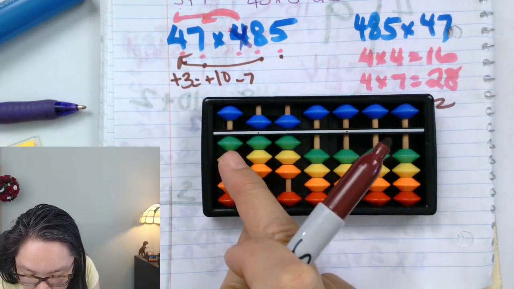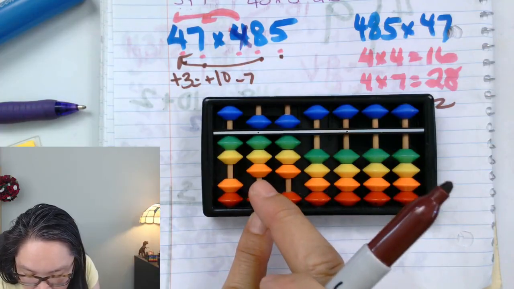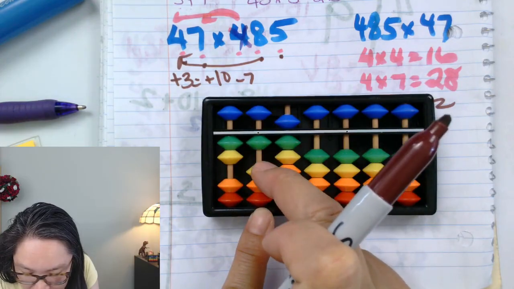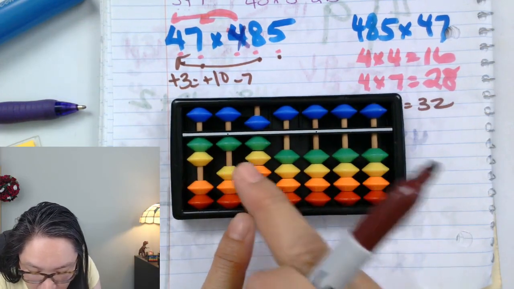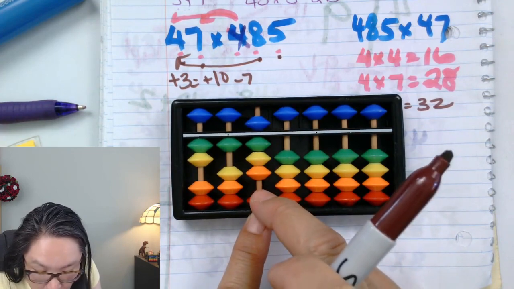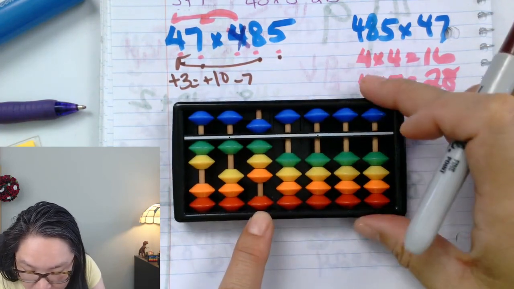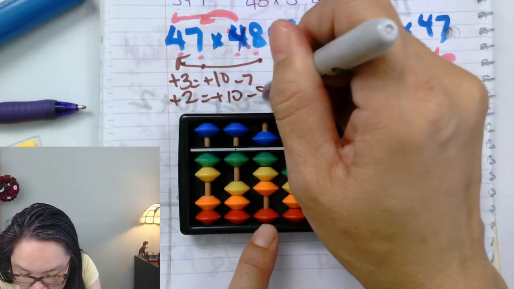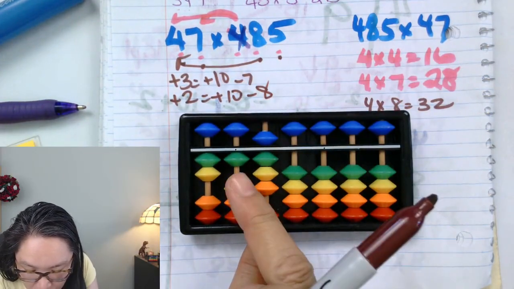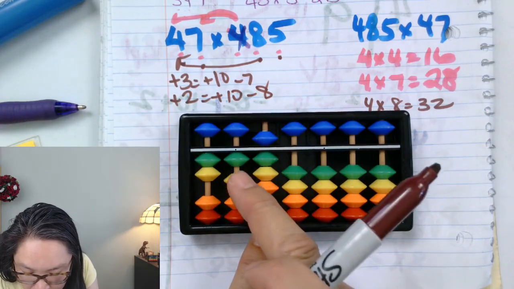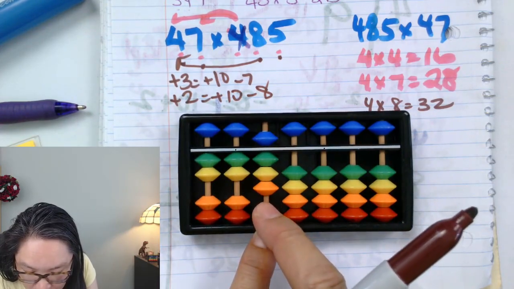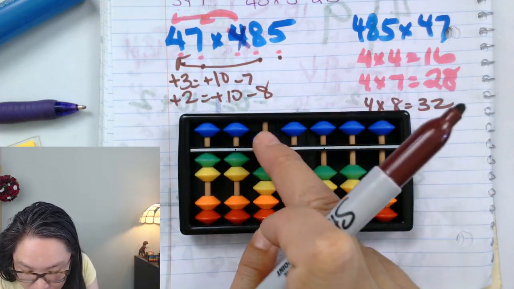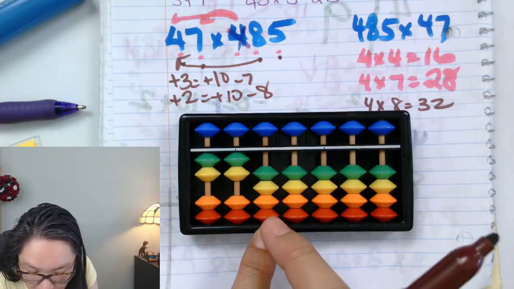Plus 1, plus 0, and then minus the 7. Take away 5, take away 6, take away 7. And I need to plus the 2. How do I plus the 2? Plus 2 is equal to plus the 10 minus 8. Plus 1, plus 0. We're done. No, we need to minus the 8. Minus the 8. We're here.